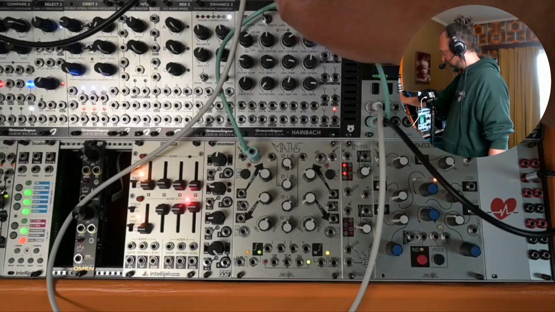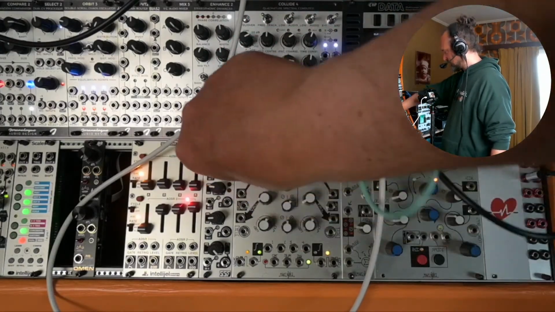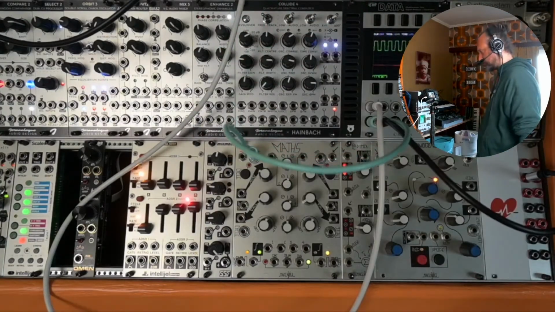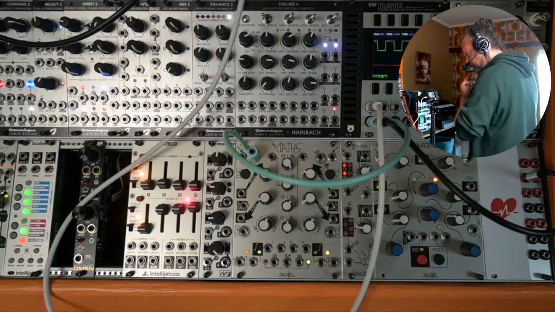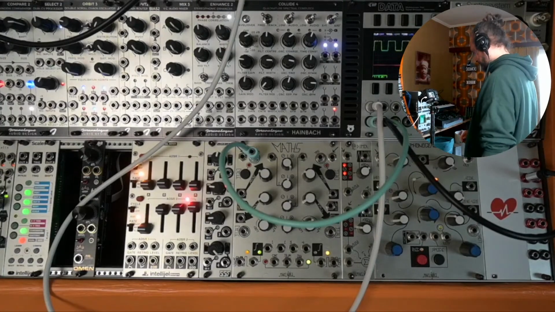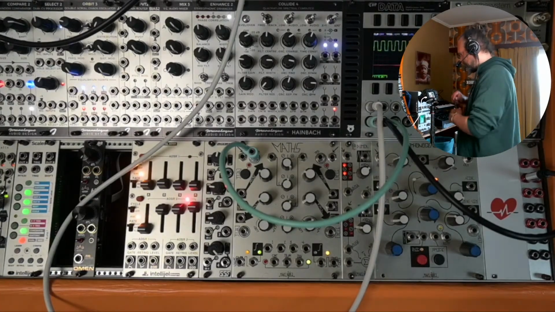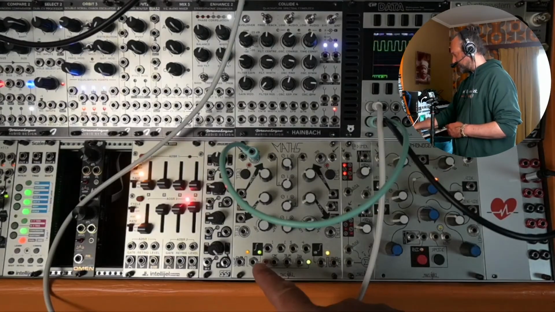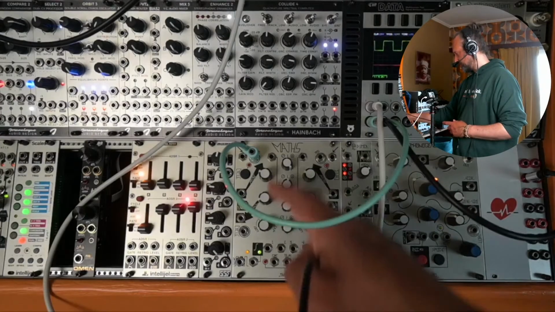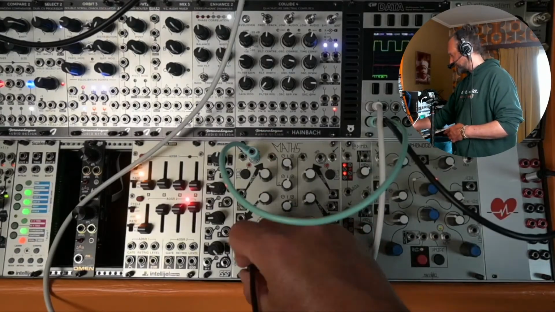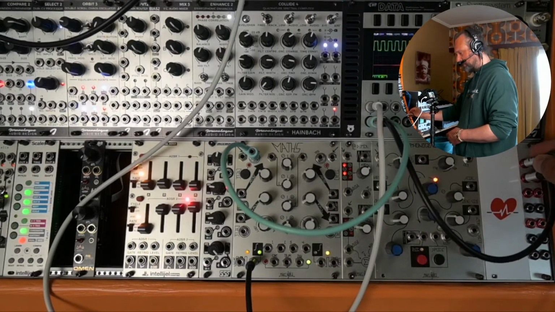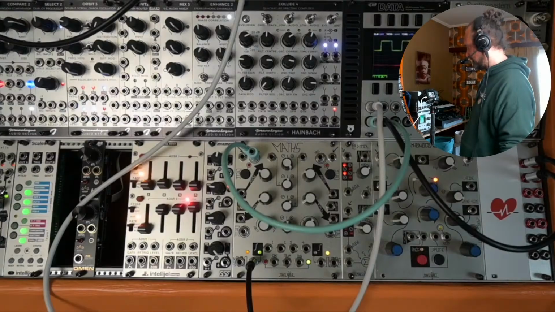Can I get this cable to behave? Of course it's not going to. Well, you'll have to watch past the cable, even though it's really annoying dangling there. Oh well. And then you take the output of your function generator, which for Maths the really regular output is this one, at least for the left function generator here. Let's monitor this as well.